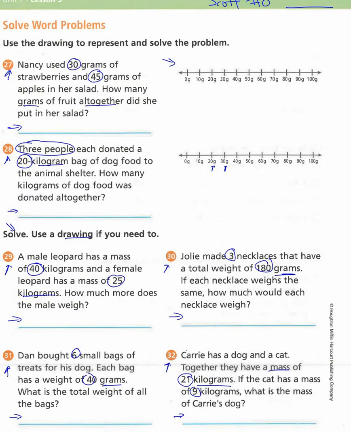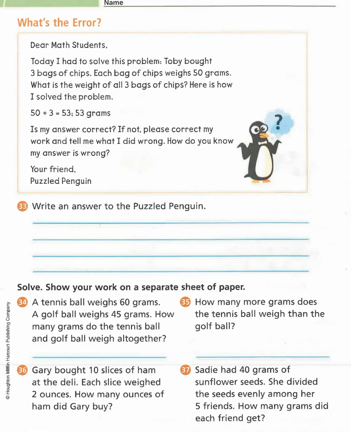All right, hopefully you're ready to go on. Let's go ahead and turn to the next page. We're getting close. Let's go ahead and write our name, number, and the date that you're working on this page up there at the top. And when you're ready, let's go on.